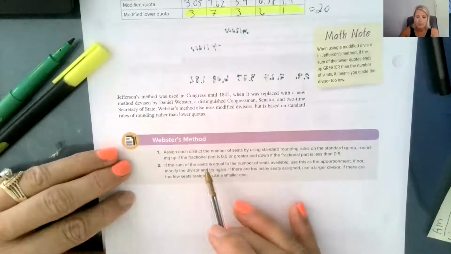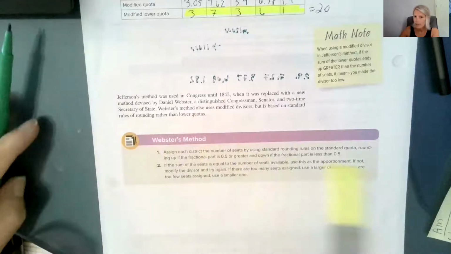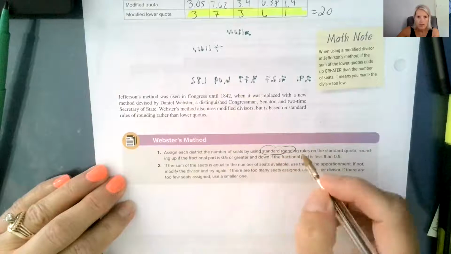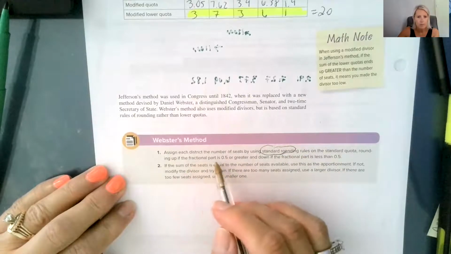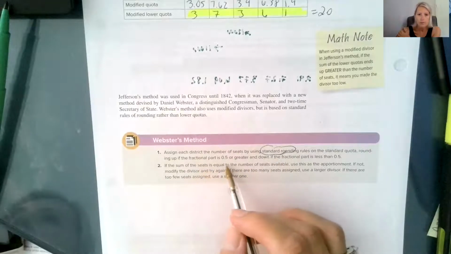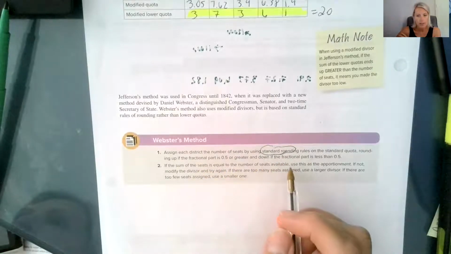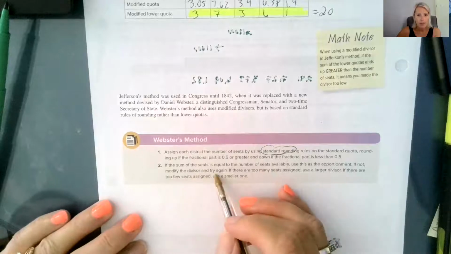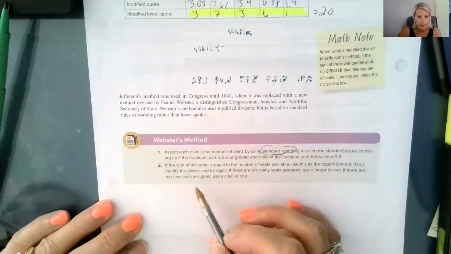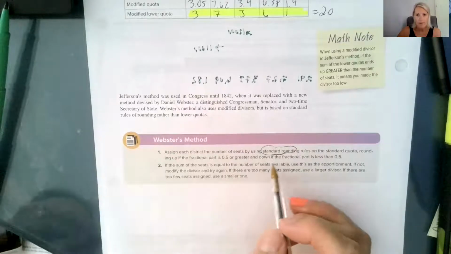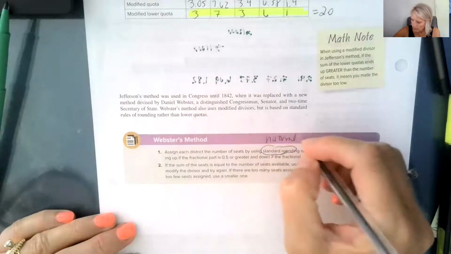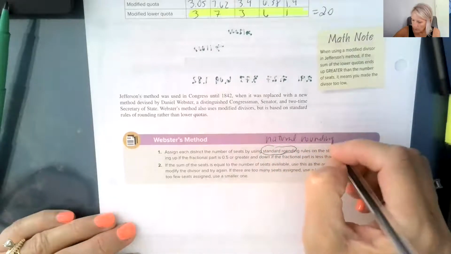Okay, so here is Webster's method. Assign each district a number of seats by standard rounding, rounding up if the fractional part is 0.5 or greater, and down if the fractional part is less than 0.5. If the sum of the seats is equal to the number of seats available, use this as the apportionment. If not, modify the divisor and try again. If there are too many seats assigned, use a larger divisor. If there are too few seats assigned, use a smaller one. And everything is based on standard natural rounding. Okay, standard natural rounding, no lower quotas.